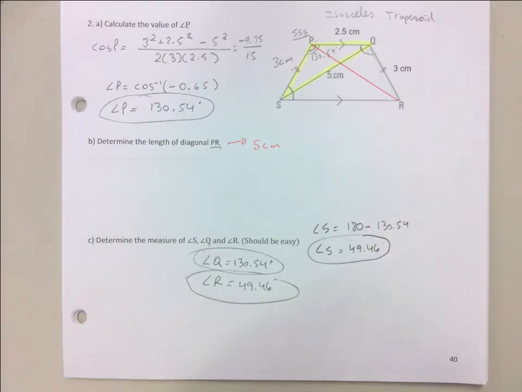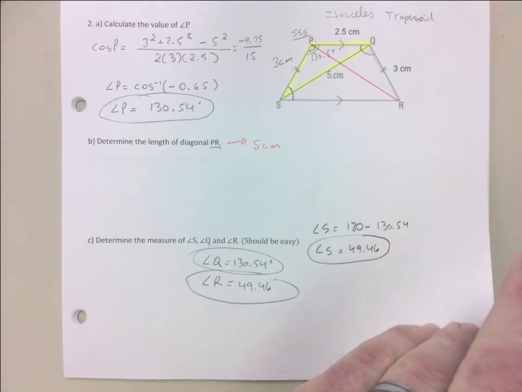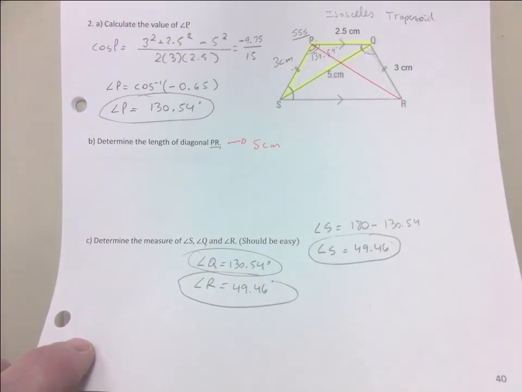Fun stuff, eh? I know. You'll be losing sleep. Like I need to learn more about quadrilaterals.